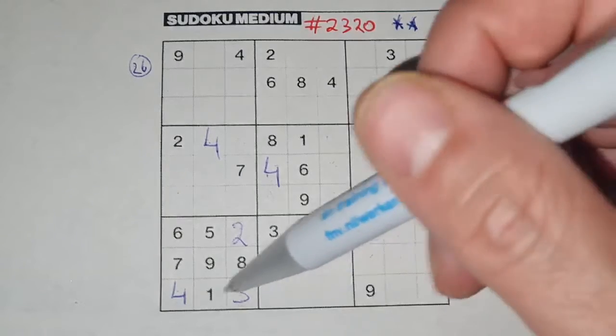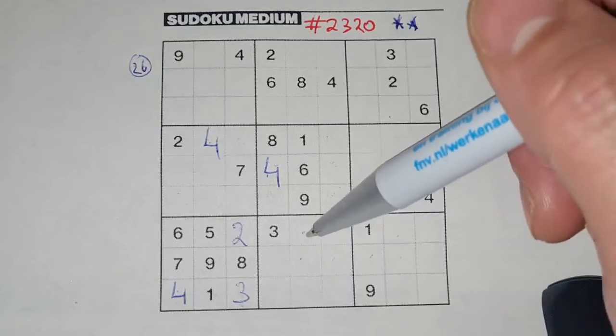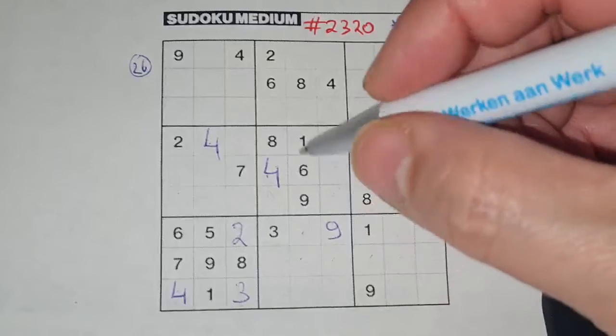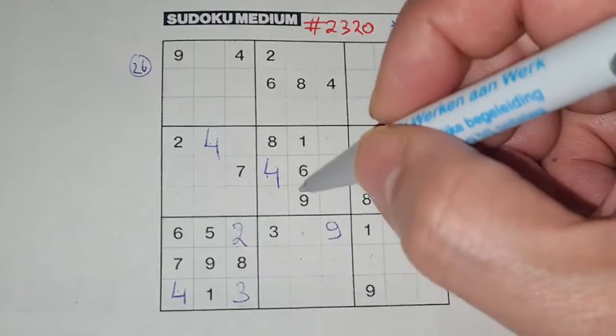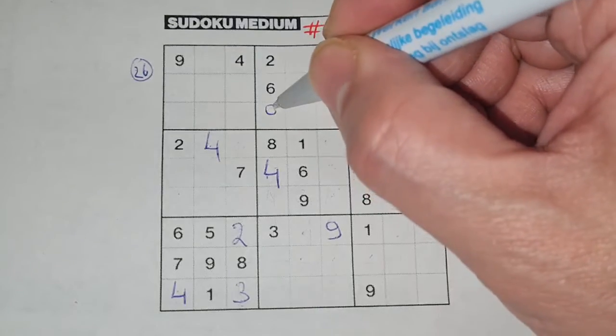Yeah, the 9 in this row. The 9 in the row above. So in that row, the only 2 places for the 9 should be here or there. We see there 9, no 9 there. 9 should be there. 9 in this column, 9 in the middle column, so in the column next. The only place for the 9 should be there.